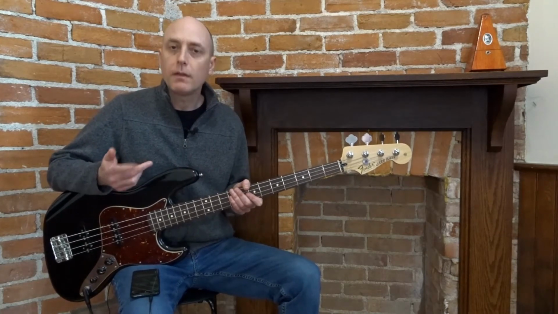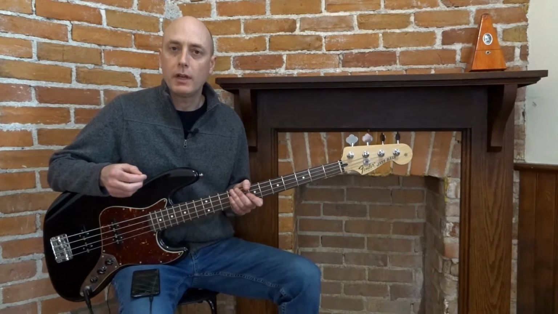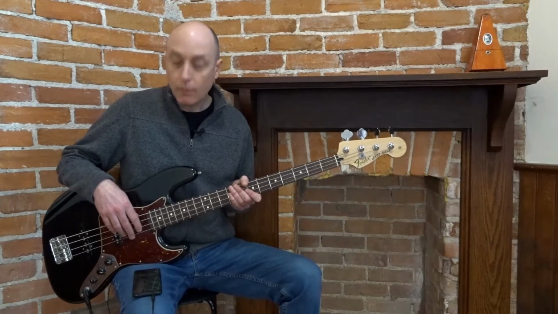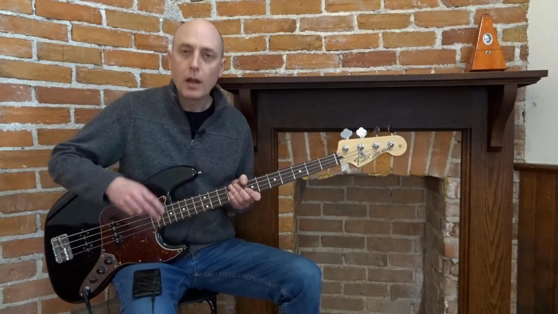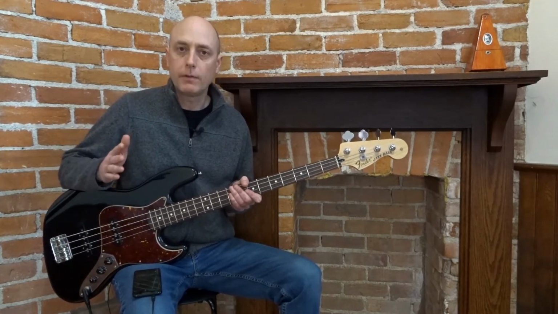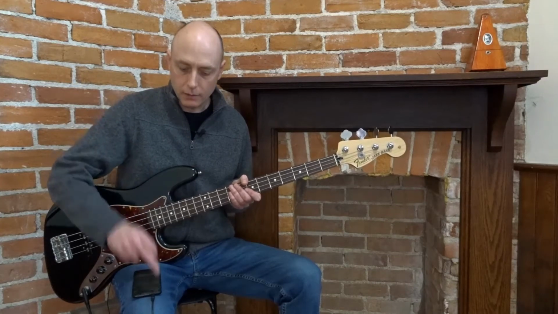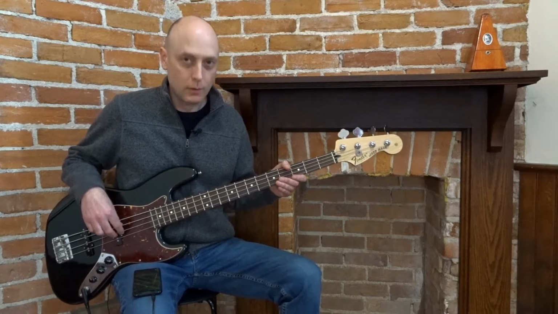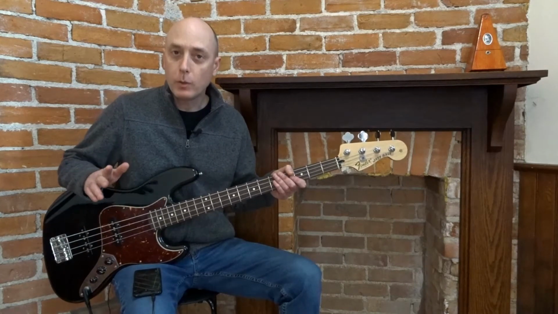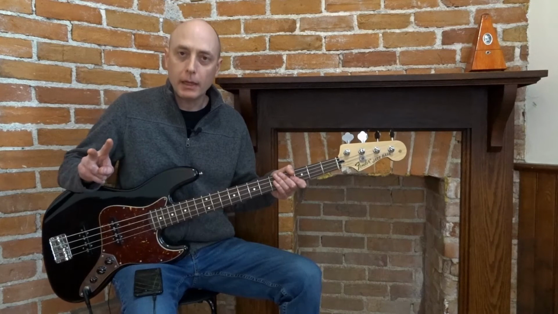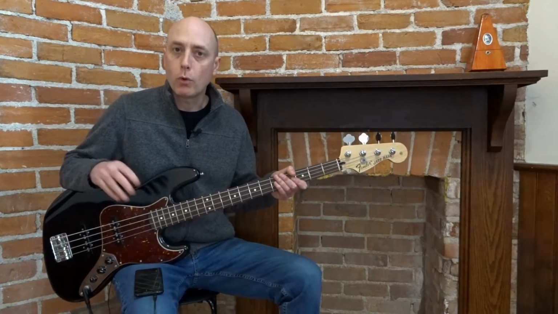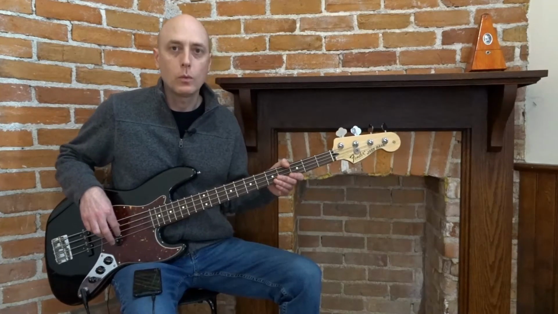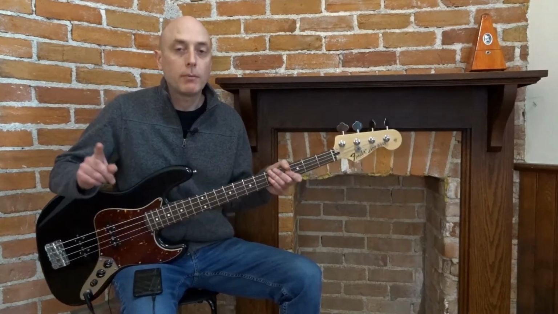Let me demonstrate the exercise first and then I'll get you to do it with me. We're going to play once per string 4 times. As we do that, we're going to mentally think of subdividing that beat into 2 parts like this: 1, 2, 1, 2, 1, 2, 1, 2. After that, we'll actually play that subdivision of 2 for 4 more beats: 1, 2, 1, 2, 1, 2, 1, 2. Okay, so that's step number 1.